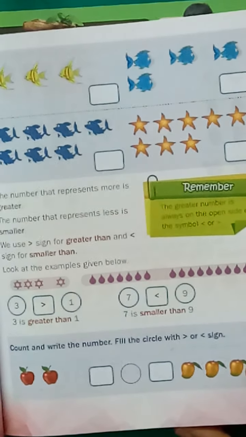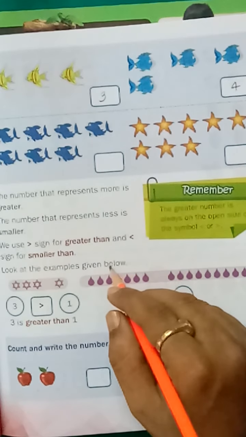How many are there? 3. So I am writing 3 here. Okay? And see, here on this side, 1, 2, 3, 4. How many? 4 are there. I am writing 4. Okay children?